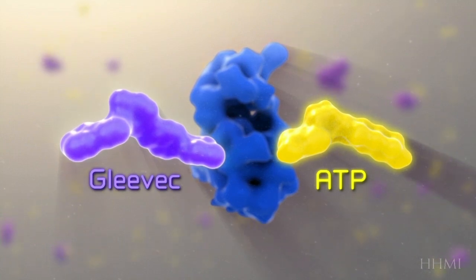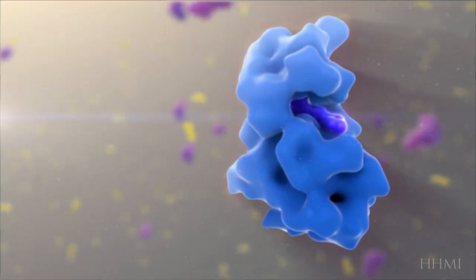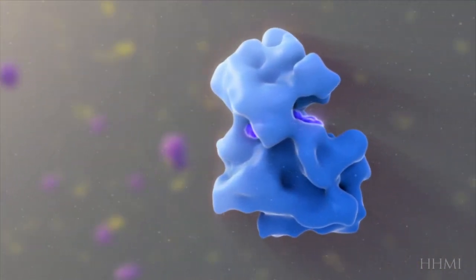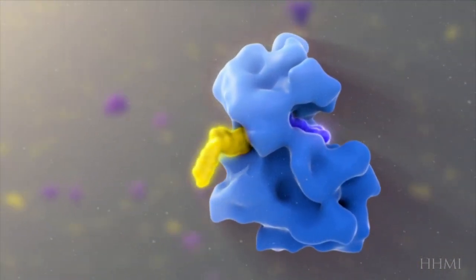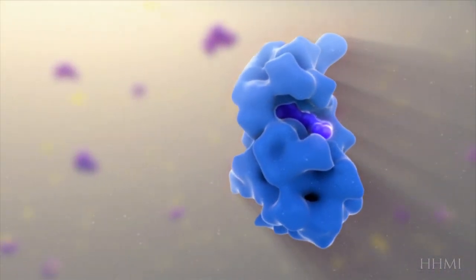So some of you might have a purple Gleevec in your bag. It's fitting into that pocket very nicely. Now let's see what happens when ATP floats by and tries to get in. It can't fit. So now that's called competition, a competitive antagonist.